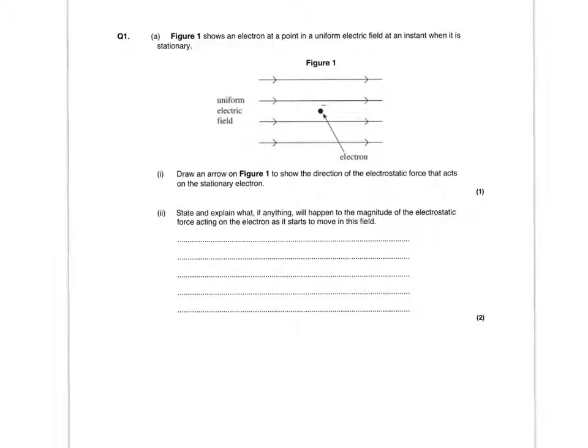Okay, so this is an electron at a point in an electric field. You can tell by the field lines that this is positive and this is negative. So drawing an arrow to show the direction of the force that acts on the electron: the electron is going to be attracted to the positive end. The force is that way.